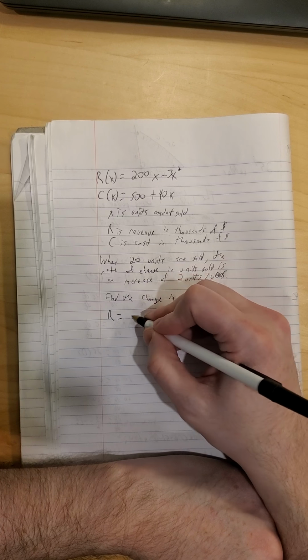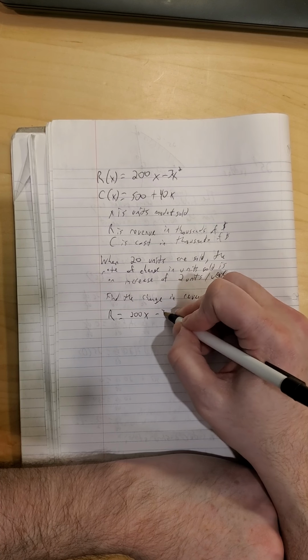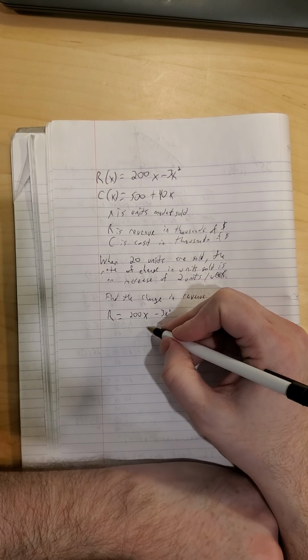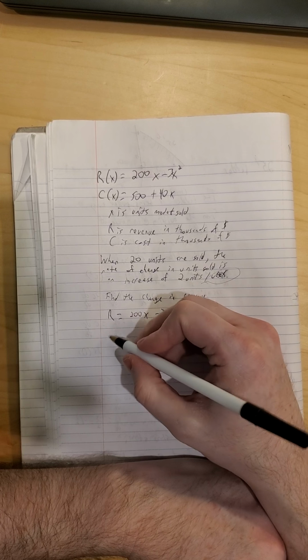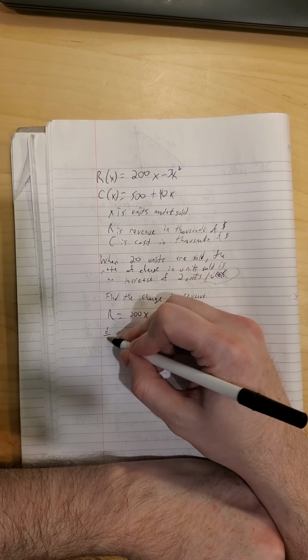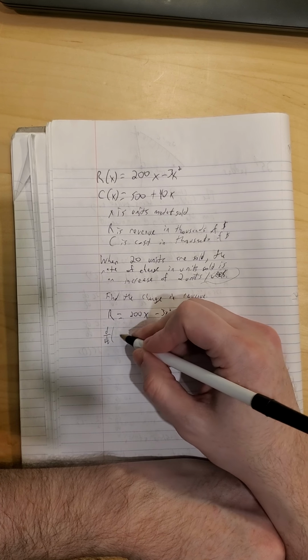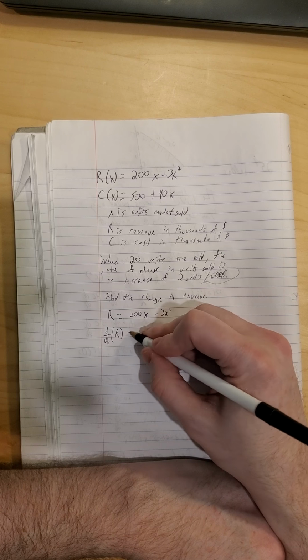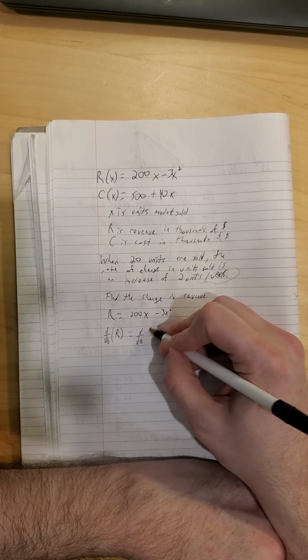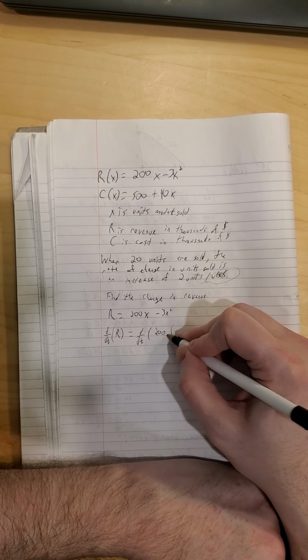So we know that R is 200x minus 3x squared. And we're differentiating with respect to, again, time. So change with respect to time, and the revenue is change with respect to time of the other side.